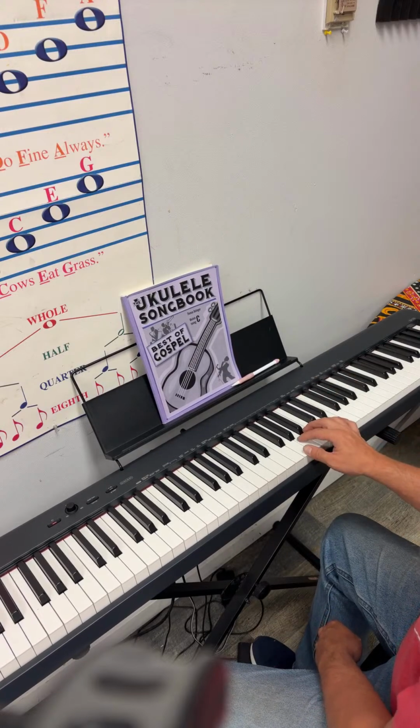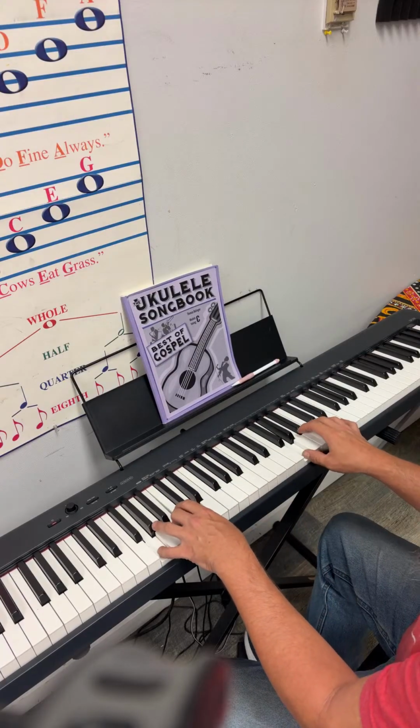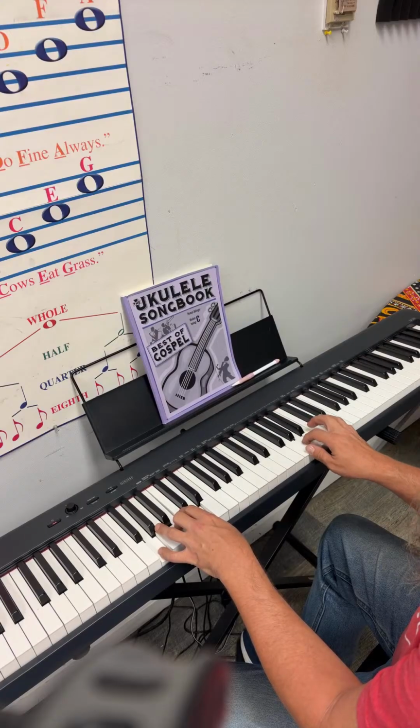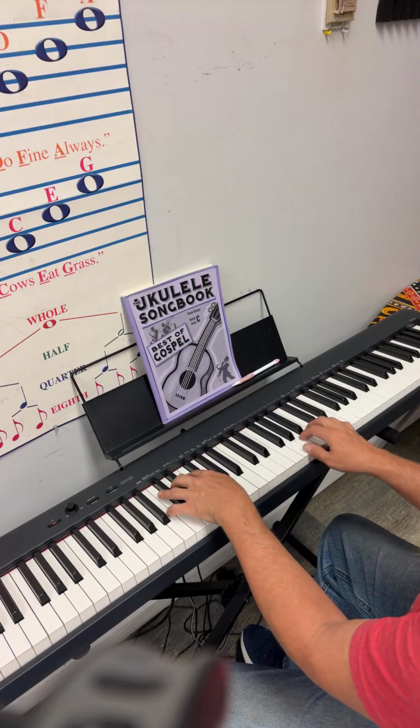If we use this as our motif and we play, do you see how you can move your chord?